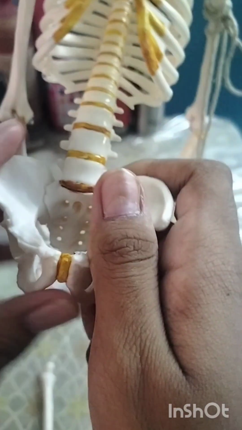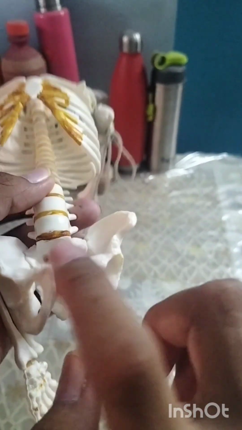Collectively, these bones of the pelvis are referred to as coxal bones. The 2 coxal bones are joined by a cartilage known as the pubic symphysis.